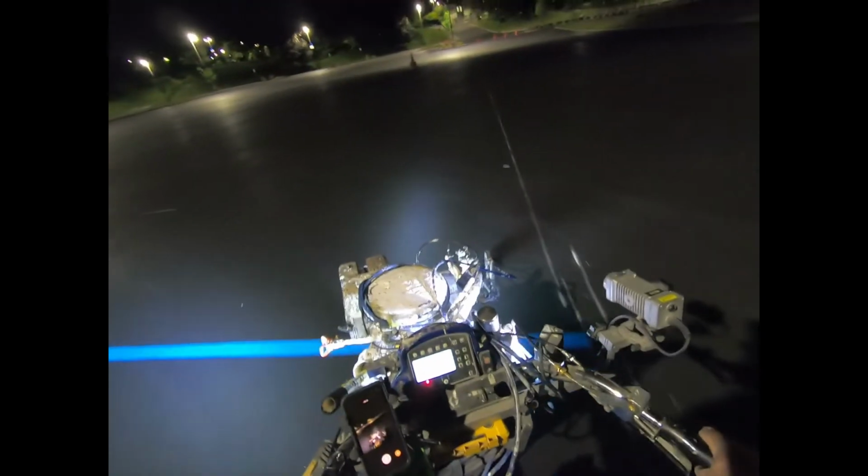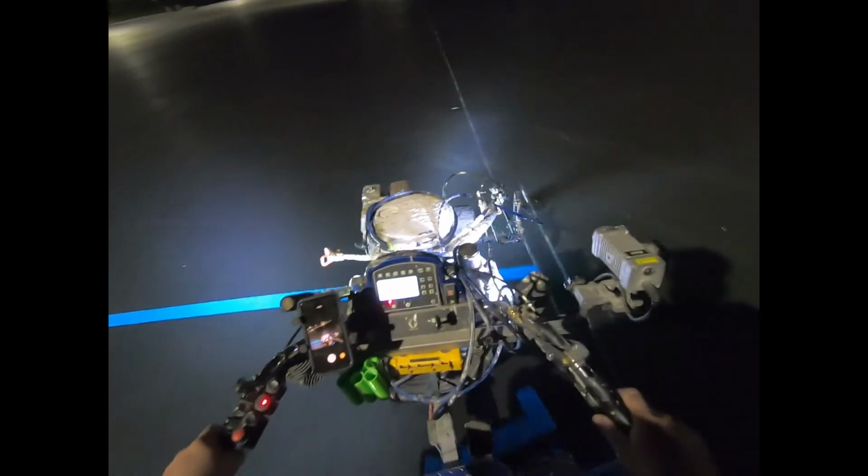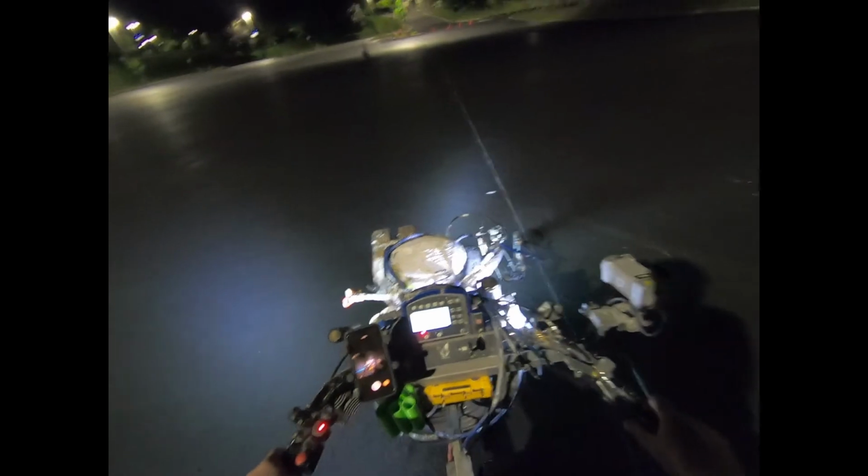So we're going to back up. We got to drive down this one, and we got to measure. But remember, that's an offset mark. That mark's 9 inches off.